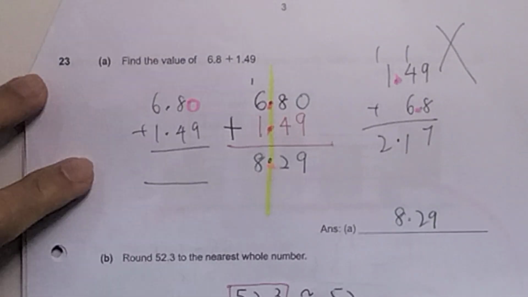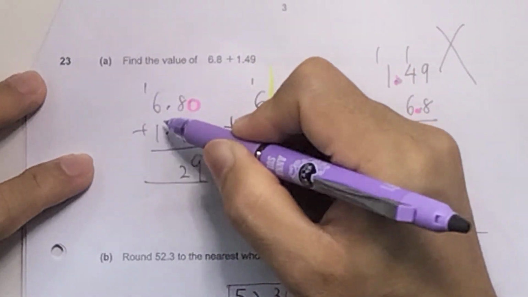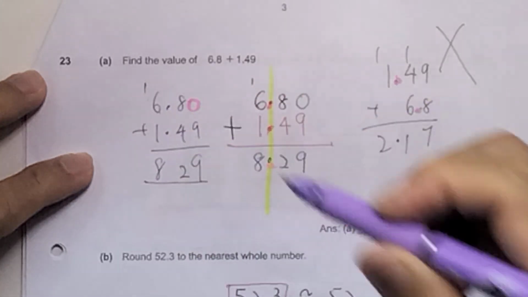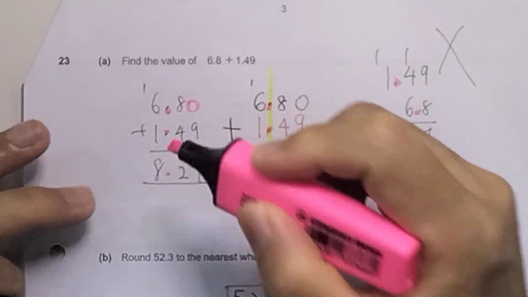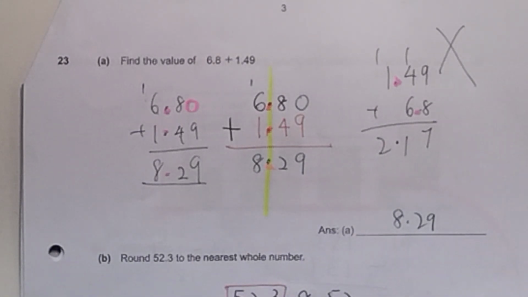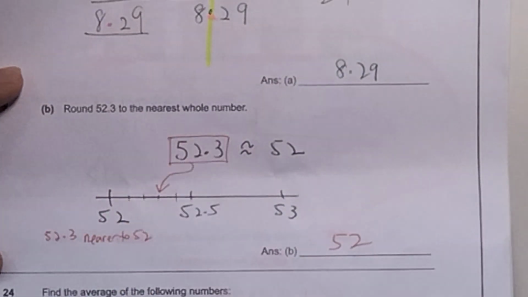That's your 0. Then 0 plus 9, 9. 8 plus 4, 12, carry 1. 1 plus 6 plus 1, 8. Is it the final answer? No, because there's a decimal that I must write here. My answer is 8.29.